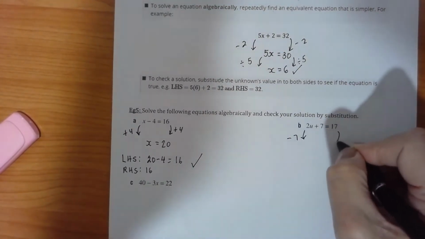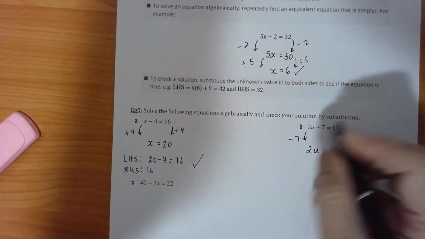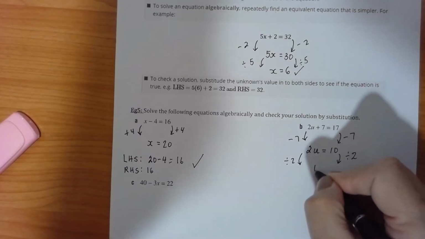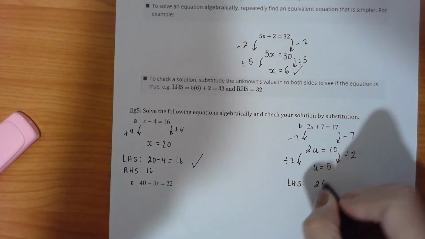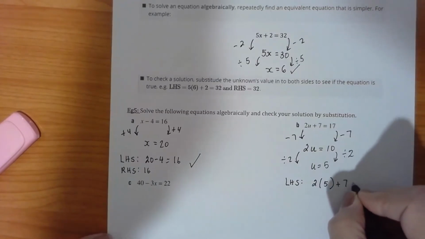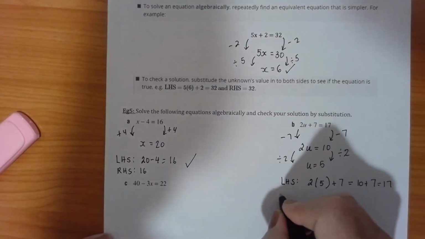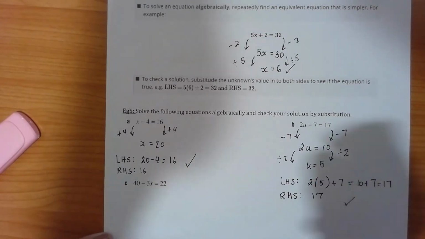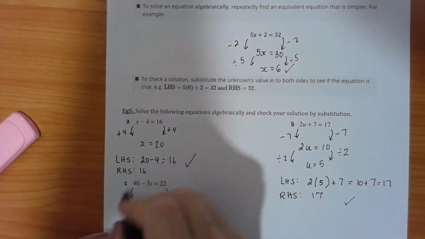Let's do this one. Take 7, because I'm adding, I take. So 2u equals 10, divide by 2, divide by 2, u equals 5. Now I go left-hand side. 2 times what's there, u, it is now 5, plus 7 is equal to 10 plus 7, which is 17. The right-hand side is 17, so I know I did the right thing because I get the same thing both times.